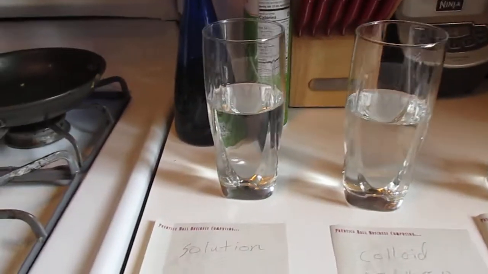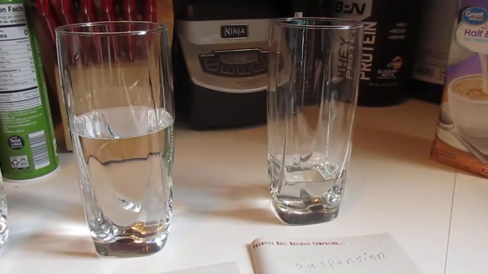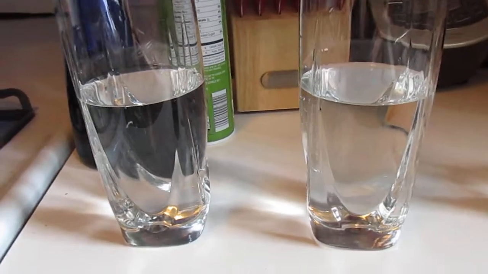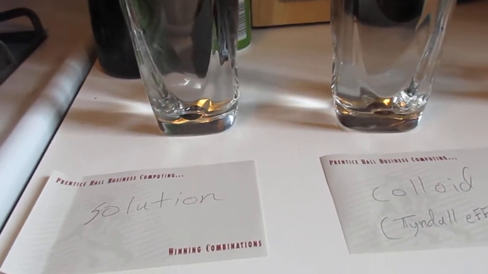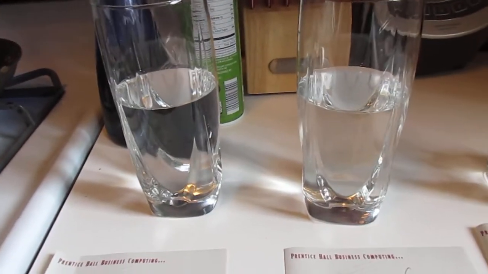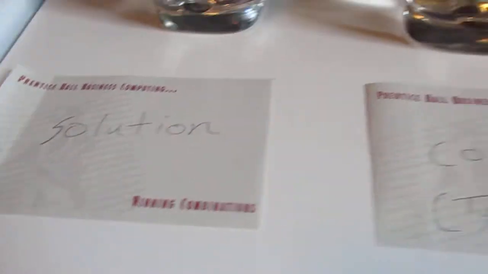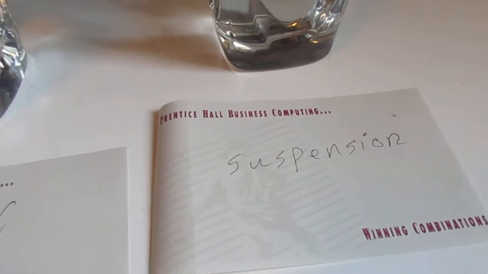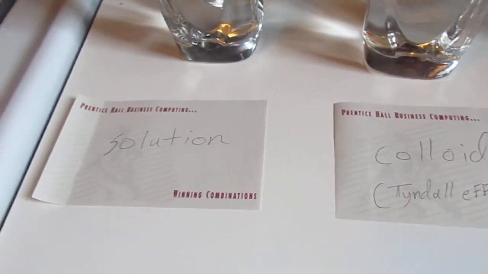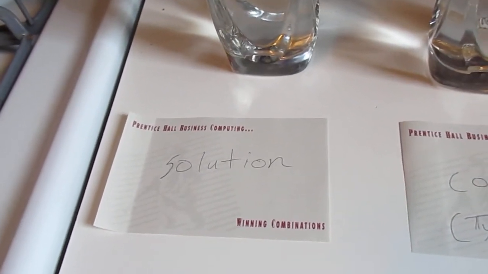Right here I just have three glasses of water. You'll notice that in these two I have the same amount and this one I don't. We'll worry about that later. But I really wanted to visually show you guys what the difference between these three things are. And a lot of it, honestly, is going to come down to the particle size.